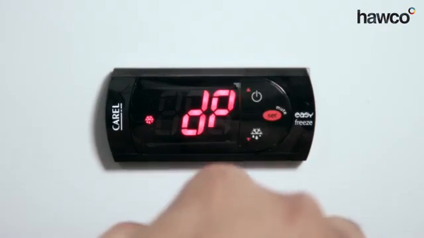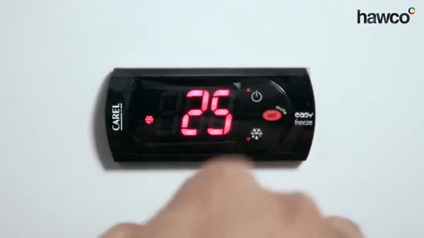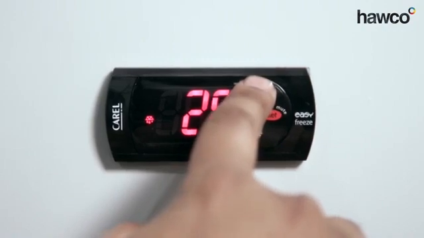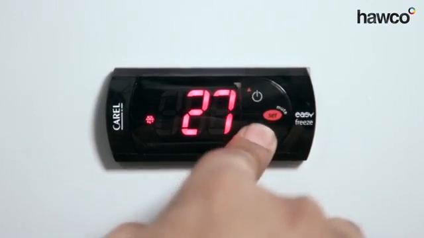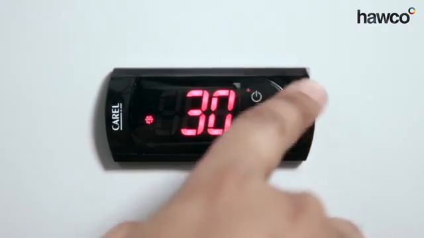Moving on to the next parameter is DP, which is max or effective defrost duration in minutes. This is at 25. We can increase it to 30. Again, you can decrease it to whichever you want, whatever is suited for your application.